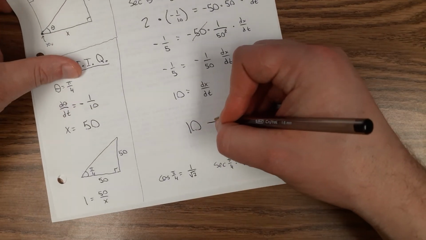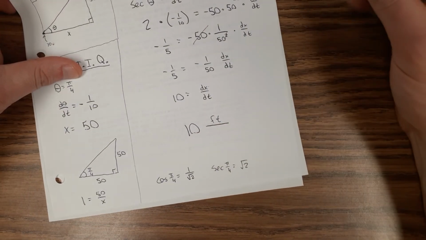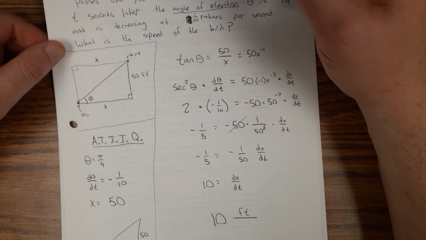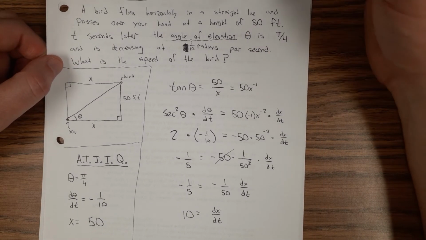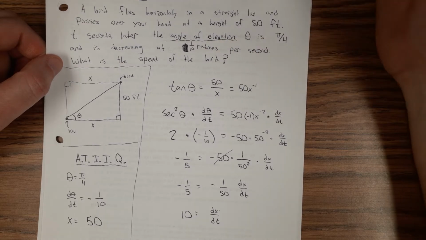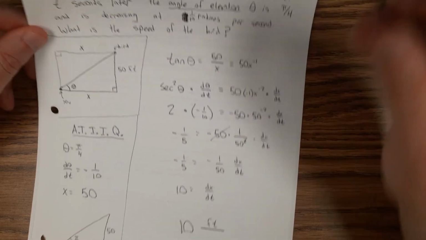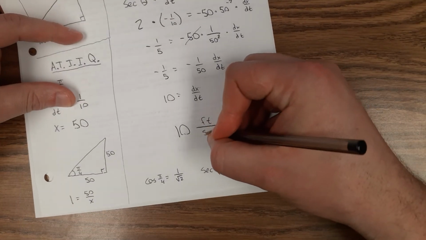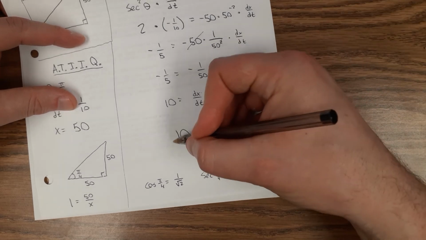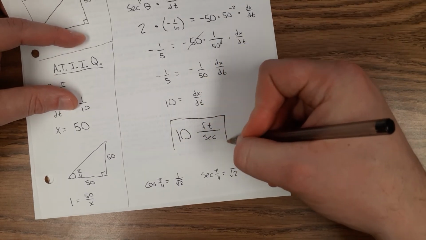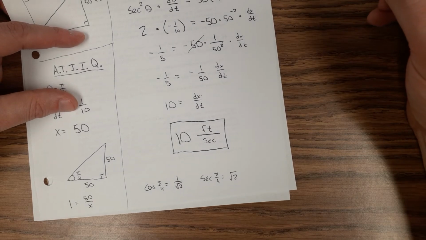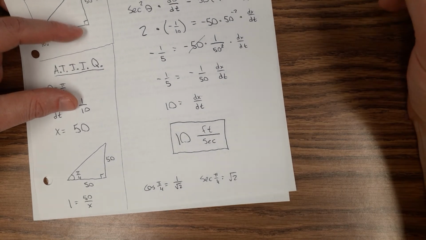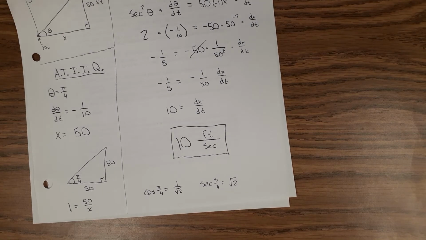So x is in feet, and t is time, and in this problem, time was measured in seconds. When we were given a rate, it was in rate like radians per second. So time is in seconds. So the bird is going 10 feet per second. I think that's a reasonable speed for a bird to go. I tried to use a reasonable number.